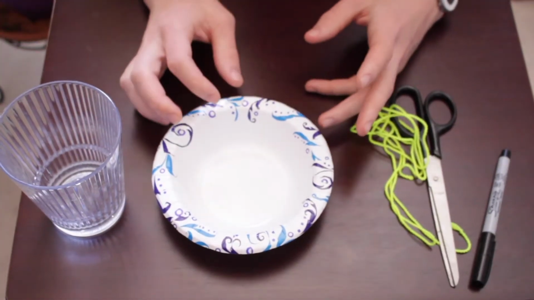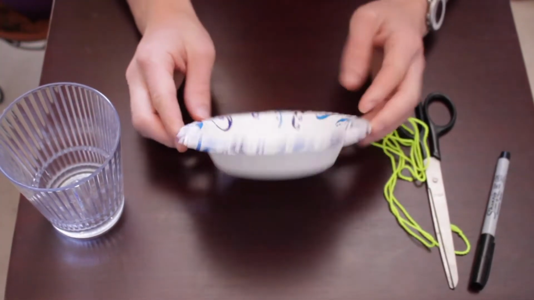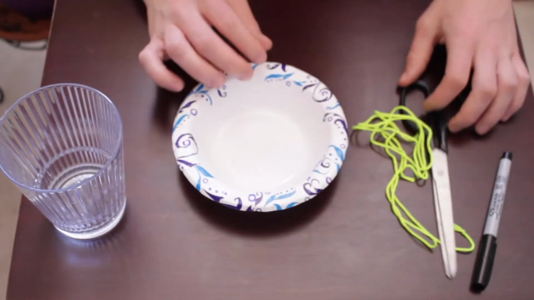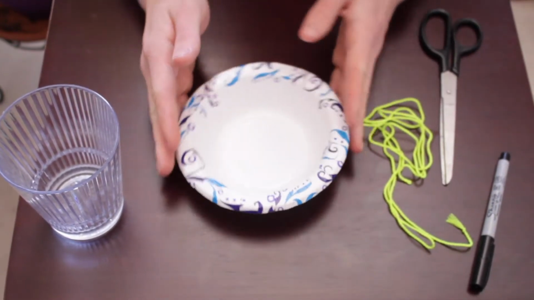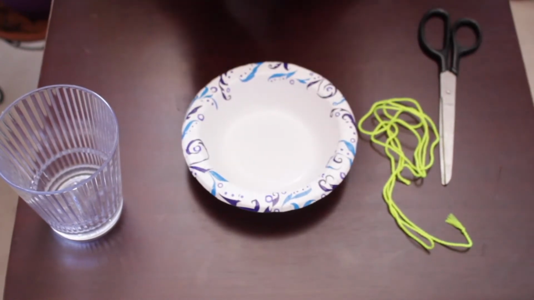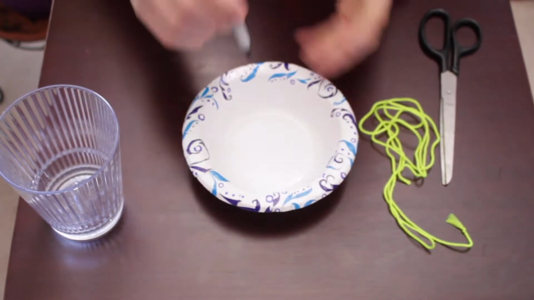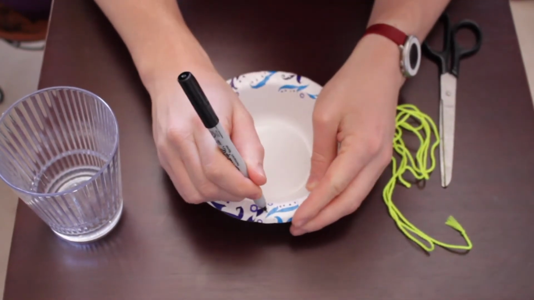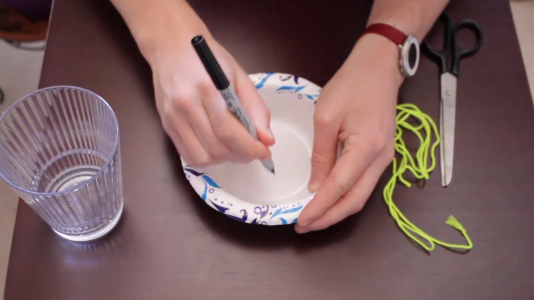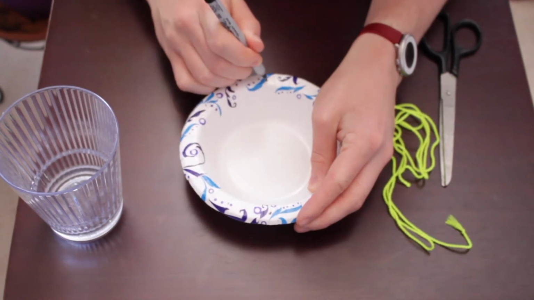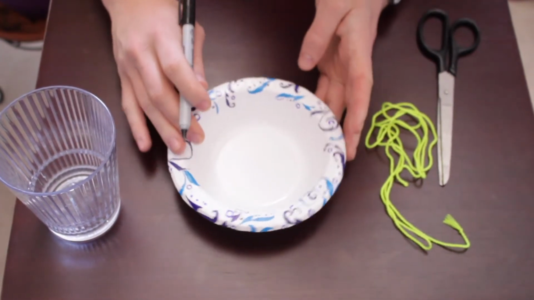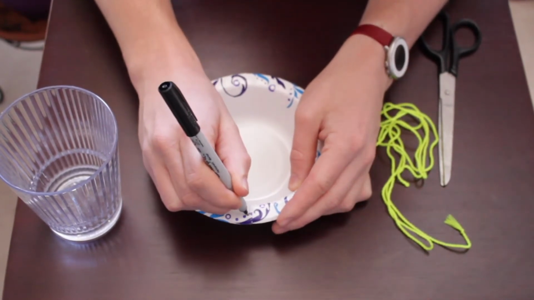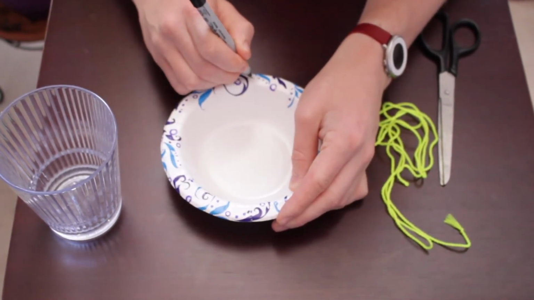Alright, so let's get started with our experiment activity. So what we're going to first need is to mark our bowl, and we're going to need to mark it with 4 dots. So one right here, and then right below it, another one right there. And then if we move 90 degrees, we can do one right here, and then one right below it.